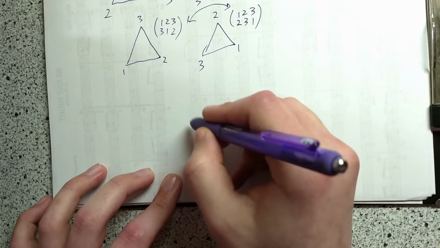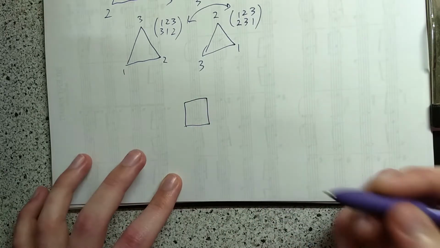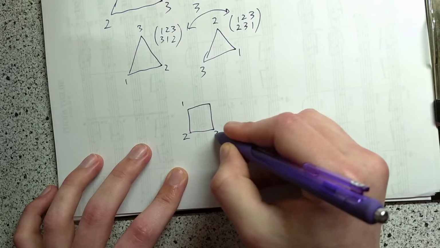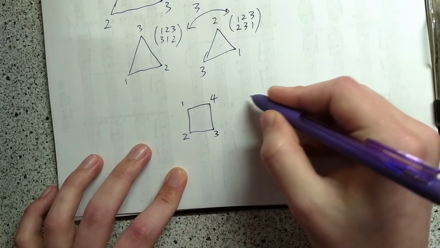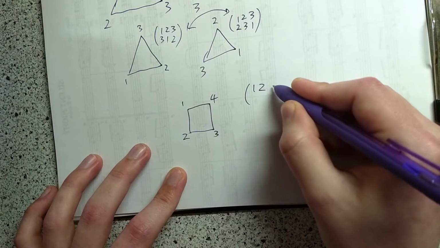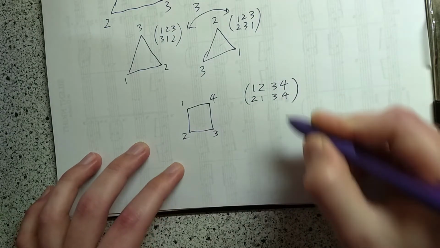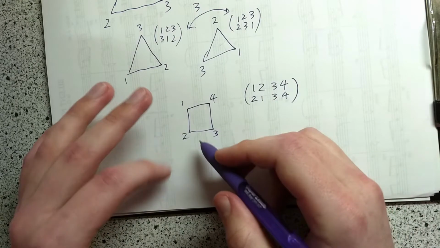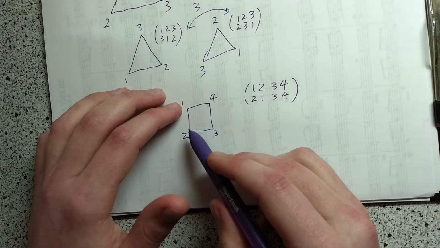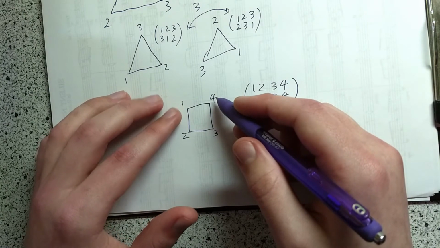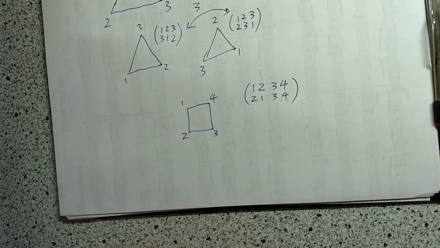So, for example, for a square, if we number them 1, 2, 3, 4, in S4 we have this permutation here, where we swap the first 2. But for symmetries of a square, we can't just swap 2 of the vertices and keep the other 2 the same, because it wouldn't remain a square that way.